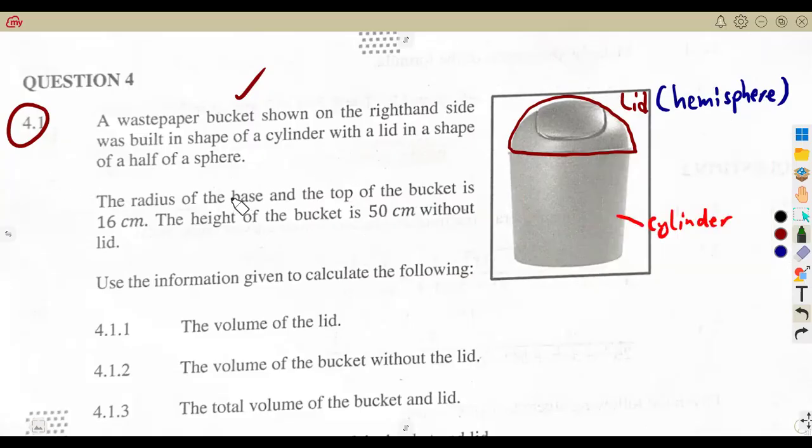The radius of the base and the top of the bucket is 16 centimeters, meaning to say on our base there, we've got a radius of 16 centimeters, same as on the top there. The radius is the same. All right, 16 centimeters.